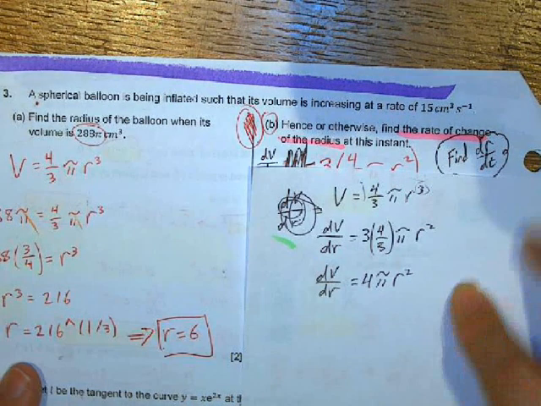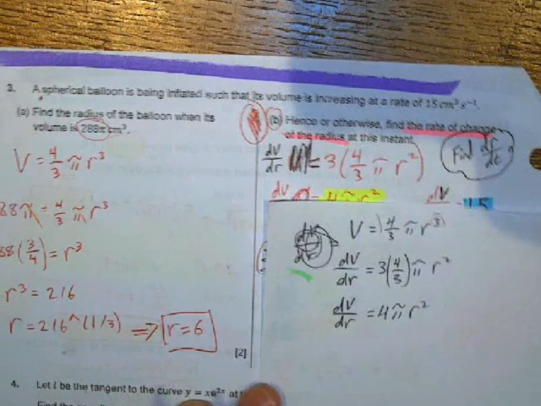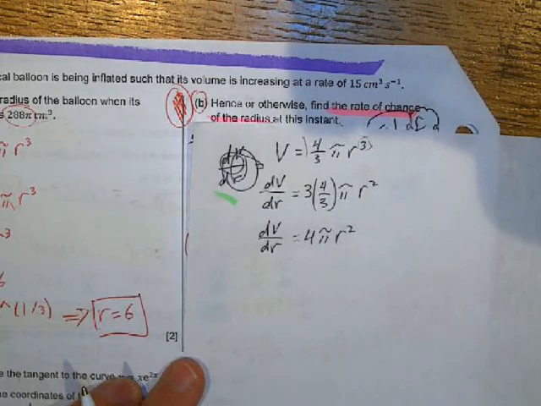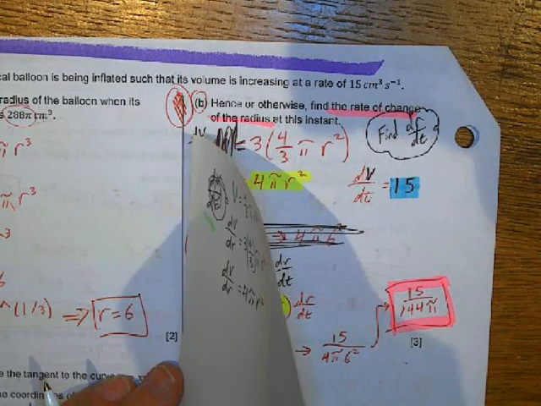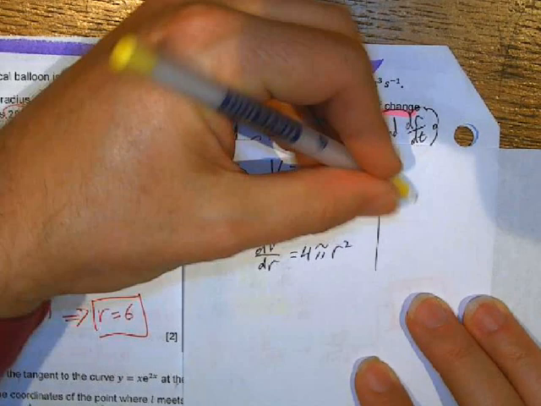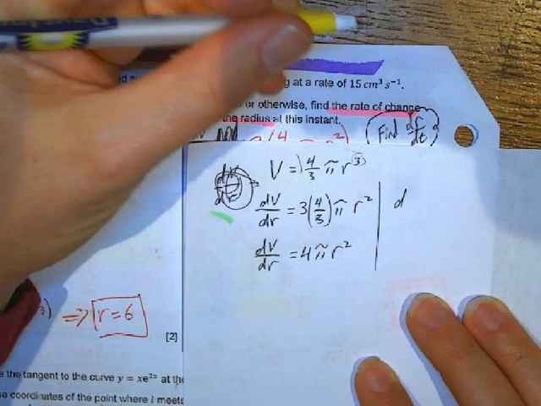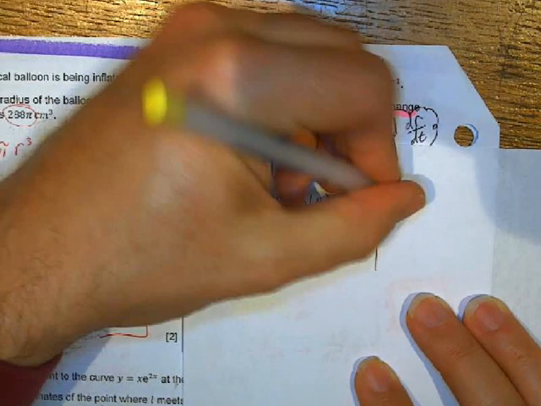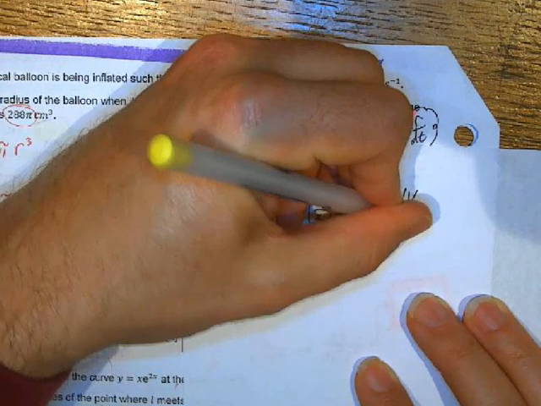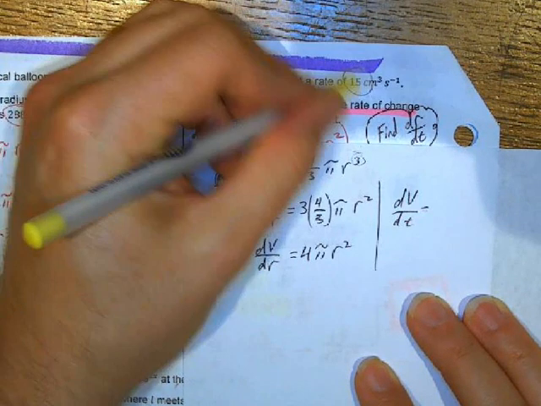The other thing we know is that dV/dt, they've already told you, is 15 at this point.